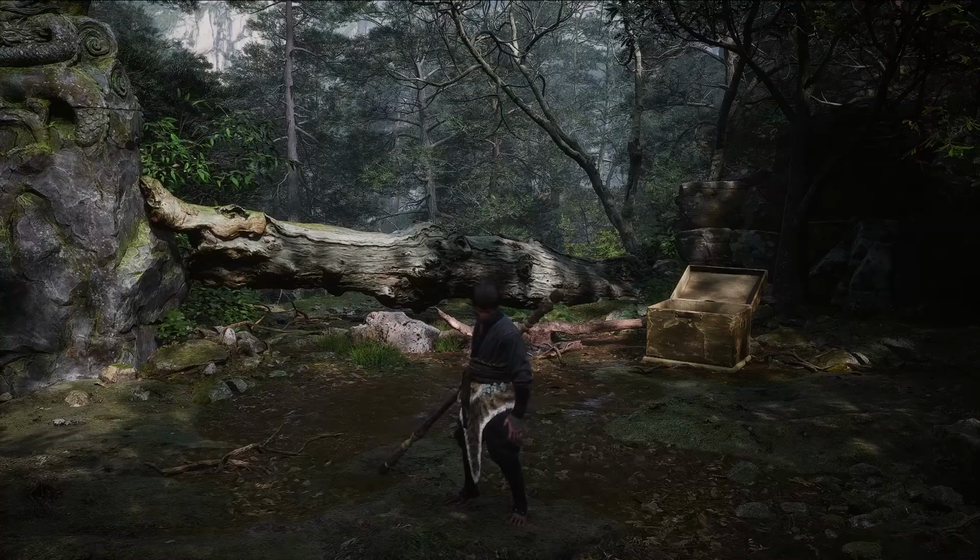Hello, today I'll show you how to change lock-on settings in Black Myth: Wukong.